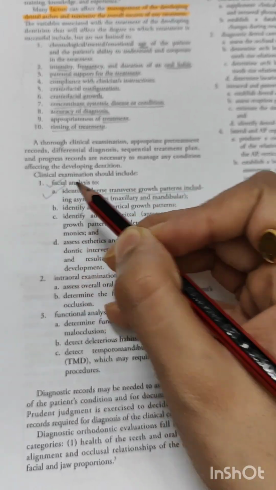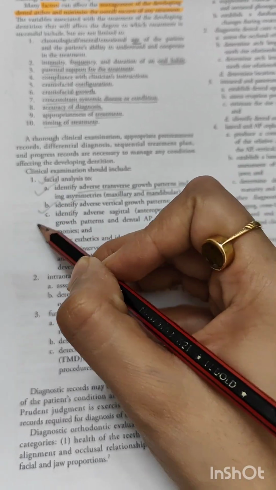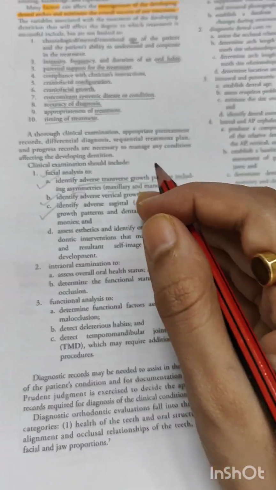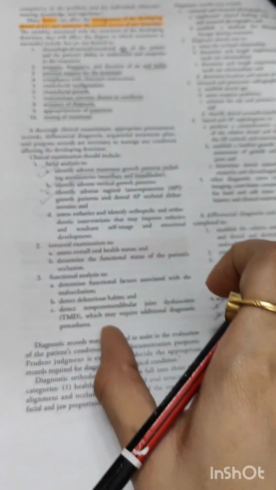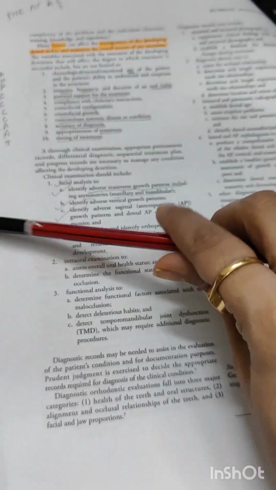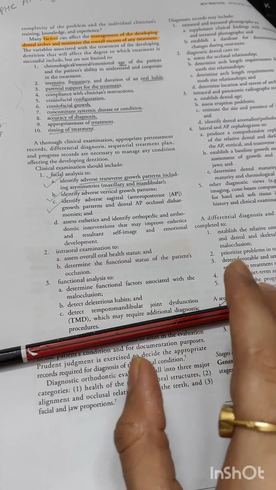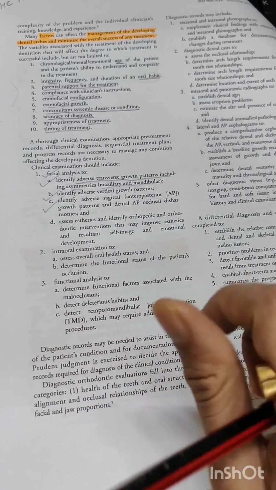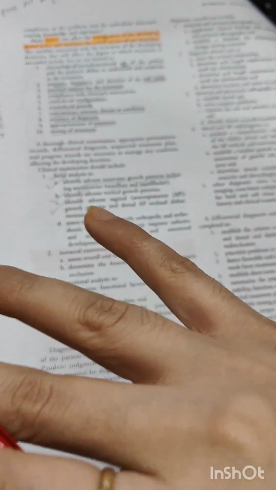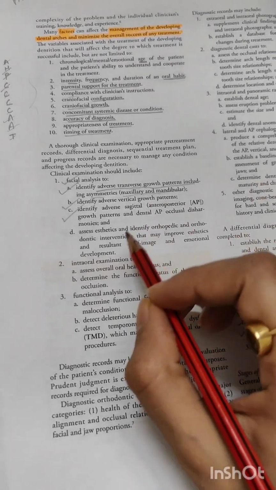First is the transverse growth, then identify the vertical growth, and then the sagittal growth. Sagittal growth means anterior-posterior growth. Vertical growth will be this, then this is anterior, this is posterior. So anterior to posterior relation is the sagittal growth, and the transverse growth is the growth pattern of maxilla and mandible.